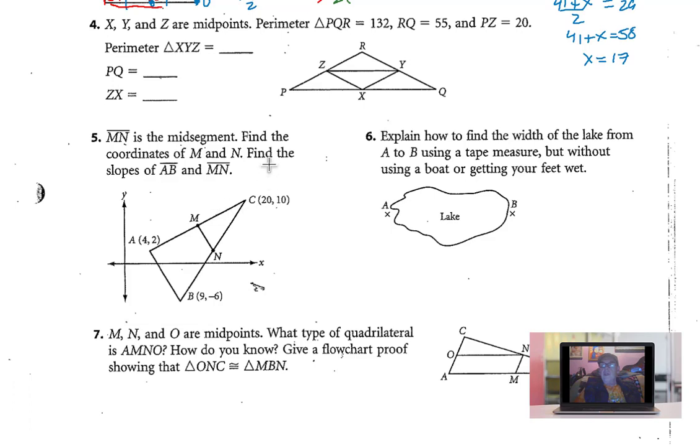For this one, they're telling us that x, y, and z are all midpoints. So let me mark these segments as congruent, like that. Looking at this length here, this XY length is going to be the same as PZ, or half the distance of PR.